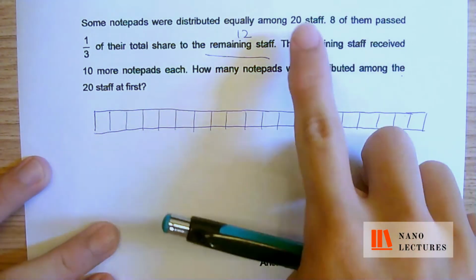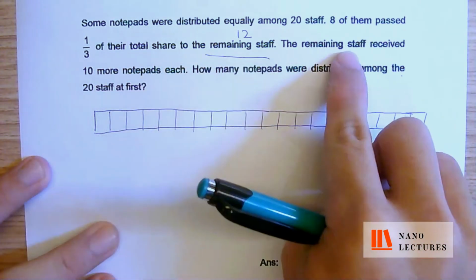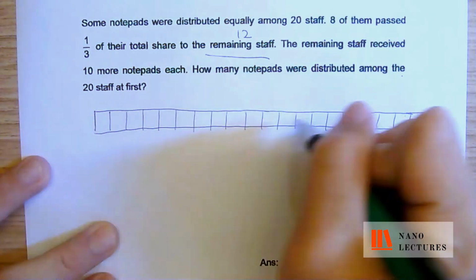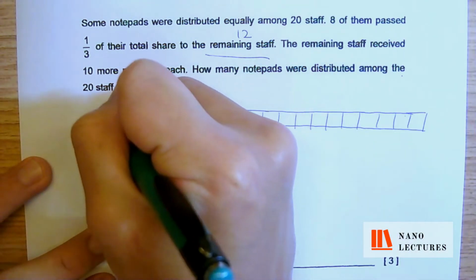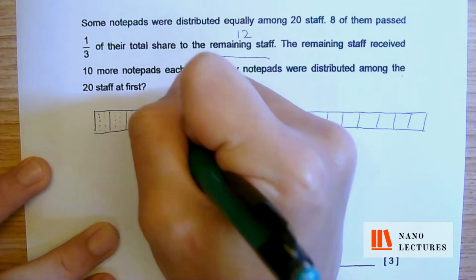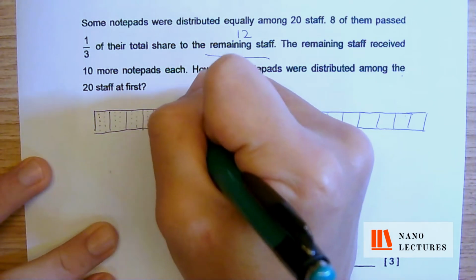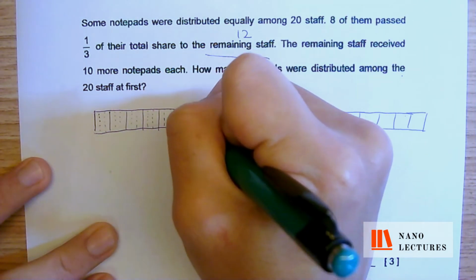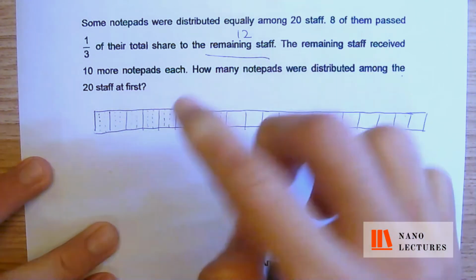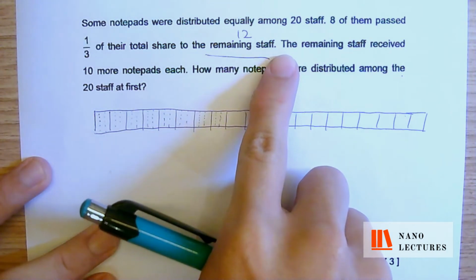Okay? So of the 20, 8 of them passed 1/3 of their total share to the remaining staff. So each of them is going to split into 3 parts. Okay, but I'm just going to draw for the 8. 1, 2, 3, 1, 2, 3, 1, 2, 3, 1, 2, 3. So I've drawn 4. For the 8 of them, they passed 1/3 of their total share to the 12 staff.